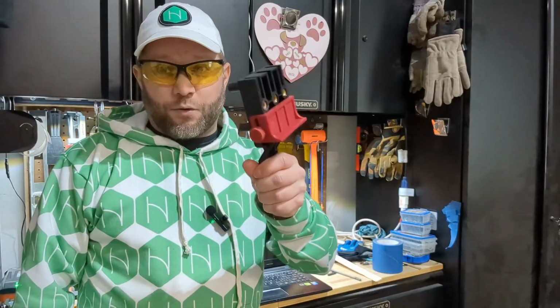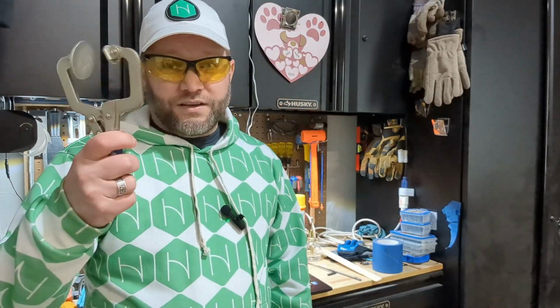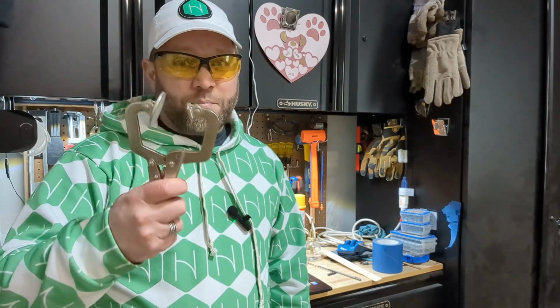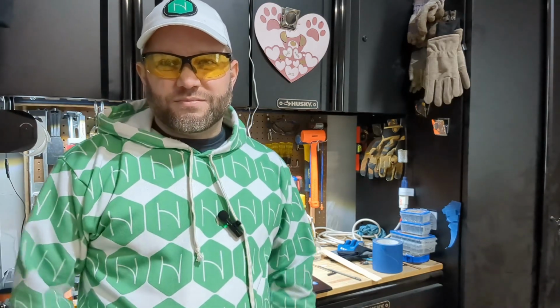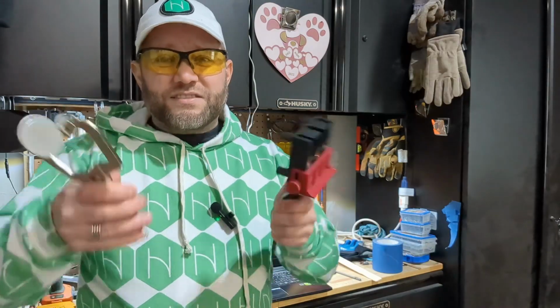This only makes dowel holes in wood. This is only a face clamp for one particular brand of pocket holes. Is that practical? Let's talk about that.